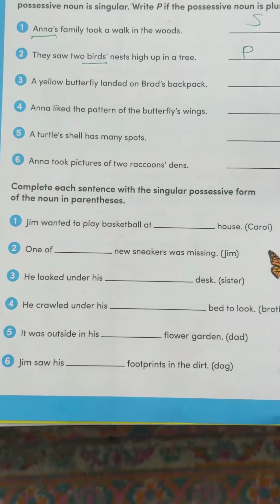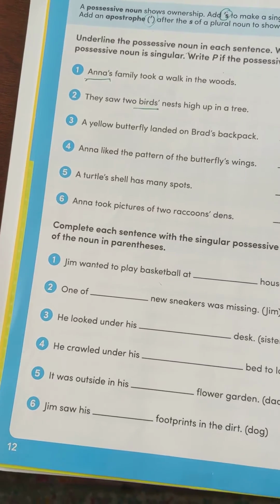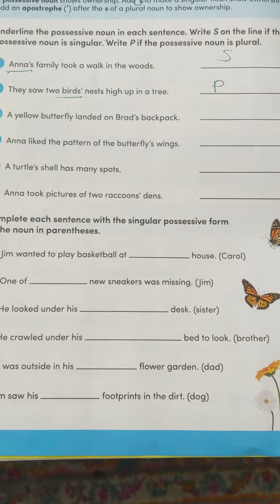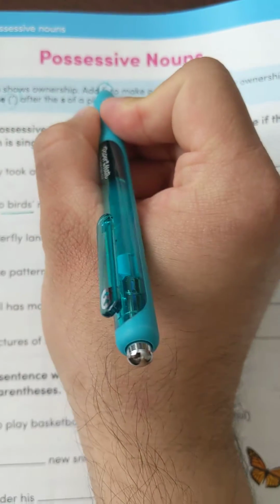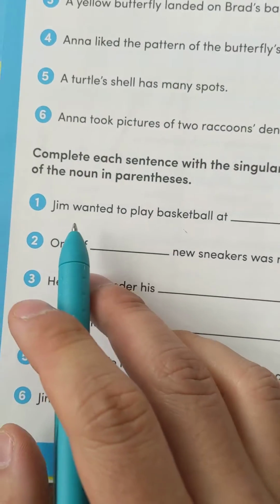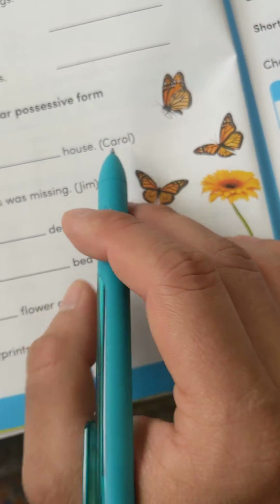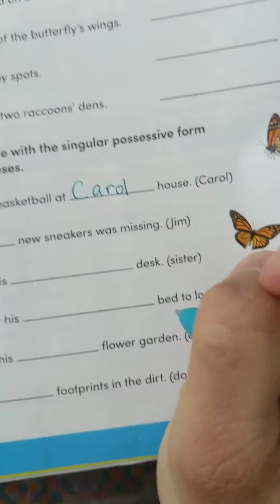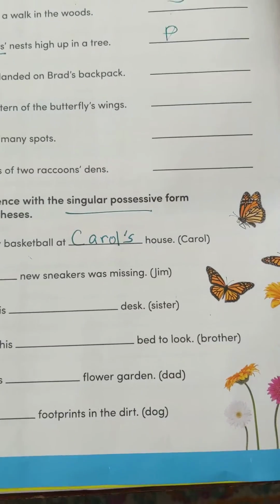And now, on part 2, it says complete each sentence with the singular possessive form of the noun in parentheses. So, singular possessive. When we're doing singular, we need the apostrophe S. So, Jim wanted to play basketball at house. And we're talking about Carol. So we do Carol, we copy the noun, and then we need to make it singular possessive. So we write the apostrophe S at Carol's house.